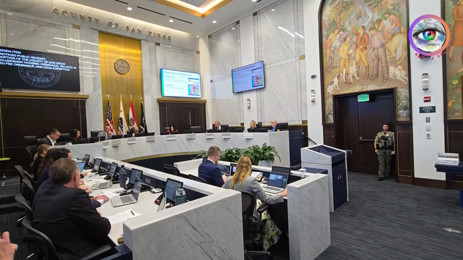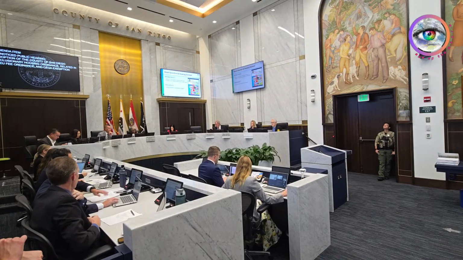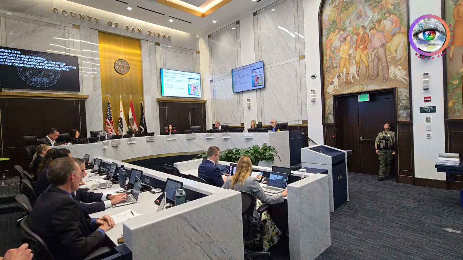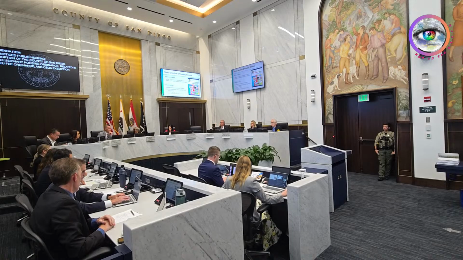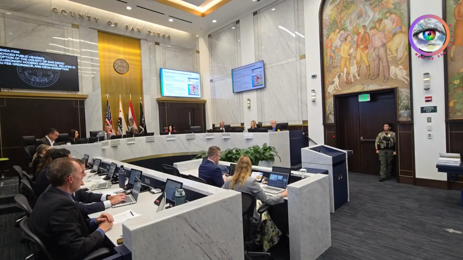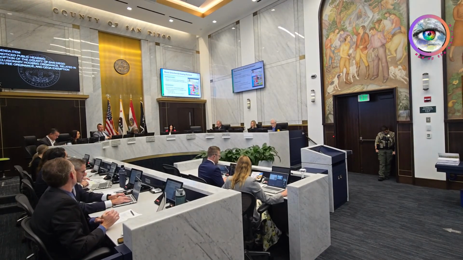State law requires jurisdictions not only to adopt a housing element, but to also implement the programs within it. Adoption of the ordinance today would implement prior board direction and fulfill the housing element commitment. Failure to implement a housing element program could jeopardize the county's compliance with the California Department of Housing and Community Development, or state HCD, potentially affecting funding eligibility, increasing legal risks, and limiting local control over land use decisions.